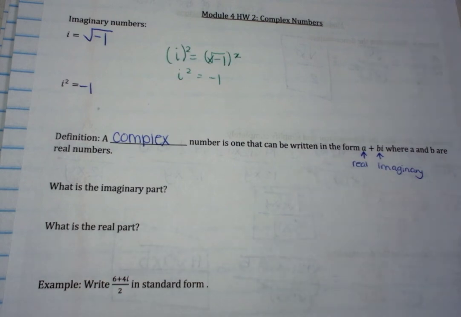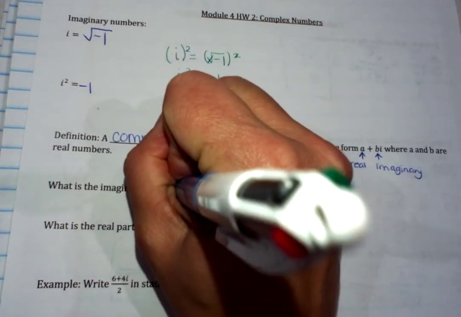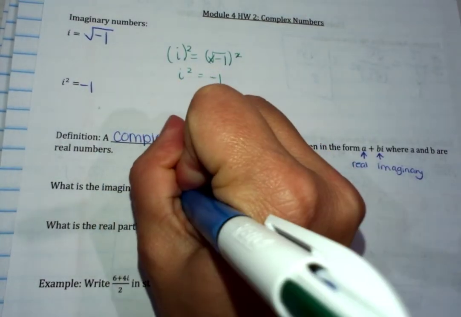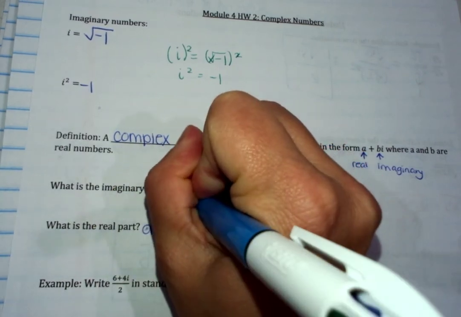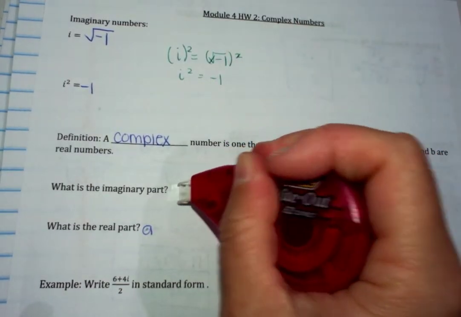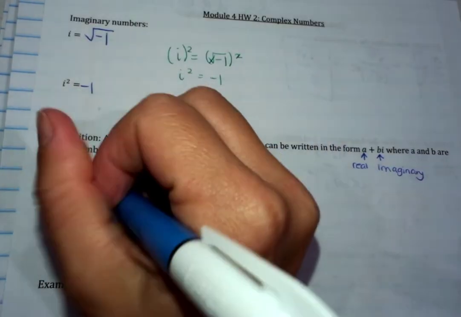So what is the imaginary part? That's going to be our a value. And then like we said, the b value is going to be, oops, I did that backwards. Our real part is a, and the imaginary part is b, because the imaginary part has the i with it.